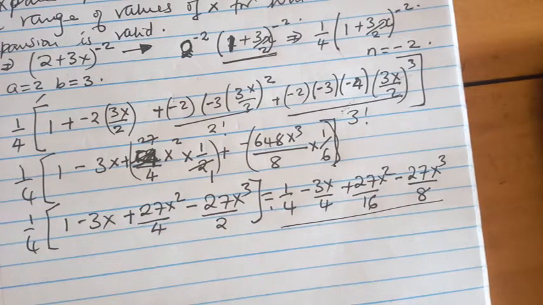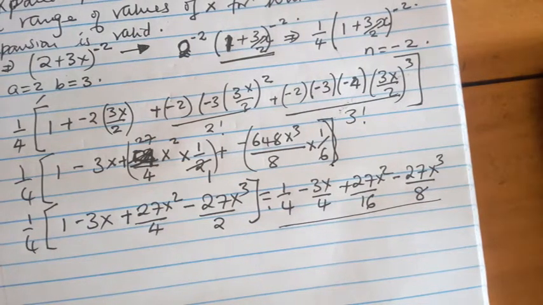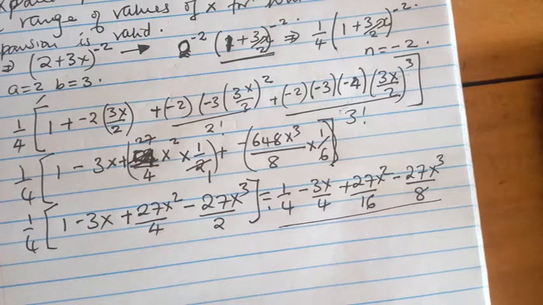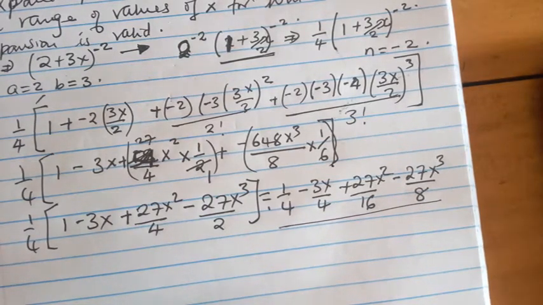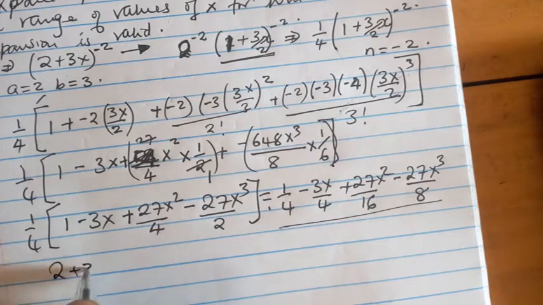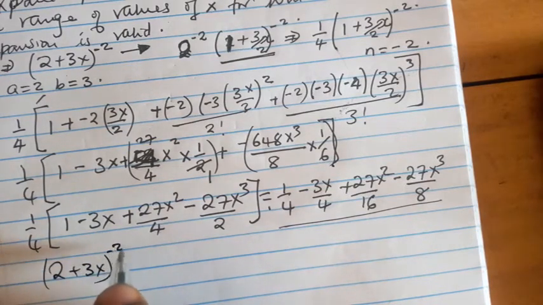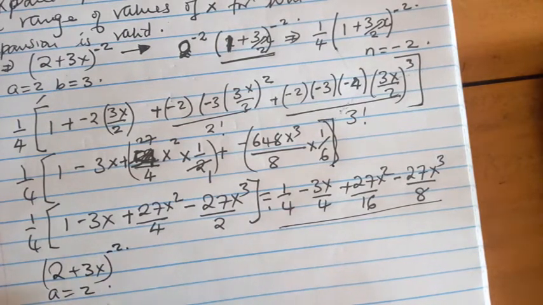Having done that, the question of the validity, the range of values of x for which each of these expansions is valid. We had talked about (2 plus 3x) raised to power minus 2. a is equal to 2, we had said there, and b is equal to 3.